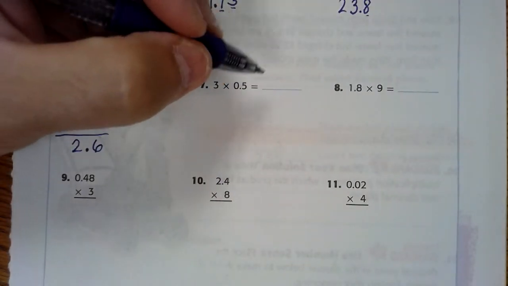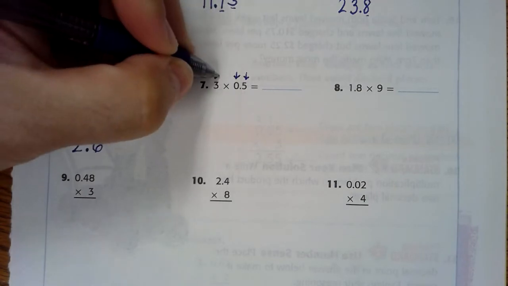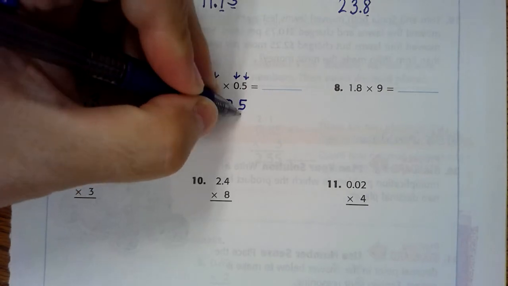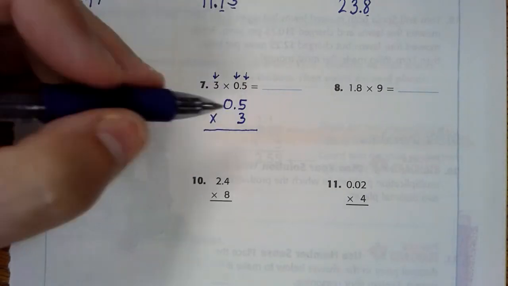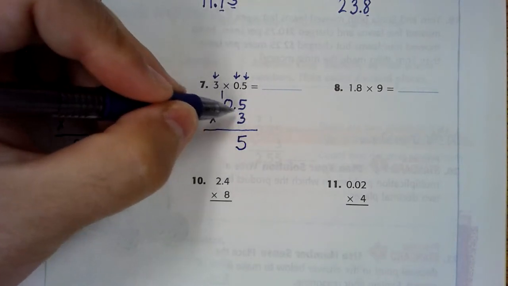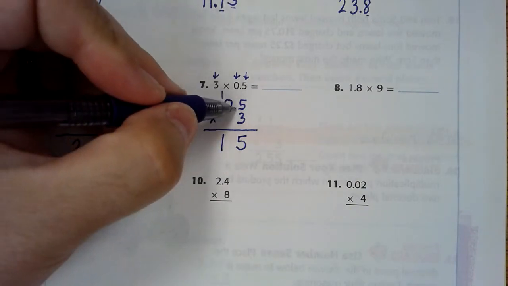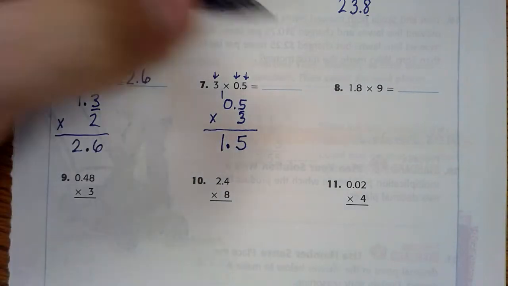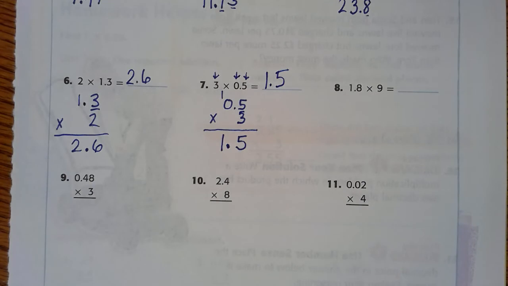Okay, again, this one has 2 digits in it. This one only has 1. So we're going to say 0.5 times 3. So we're going to multiply it. We say 5 times 3 is 15. Carry the 1. 3 times 0 is 0. Add the 1. 1. Decimal's right here. There's only 1 place there. So we're going to start here and come over 1 place there. So our answer is 1 5/10.